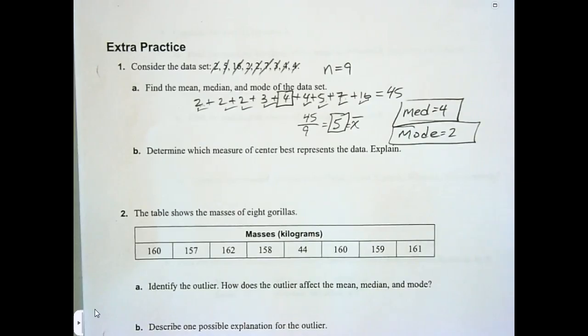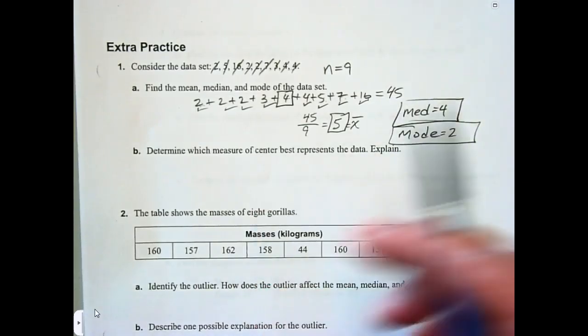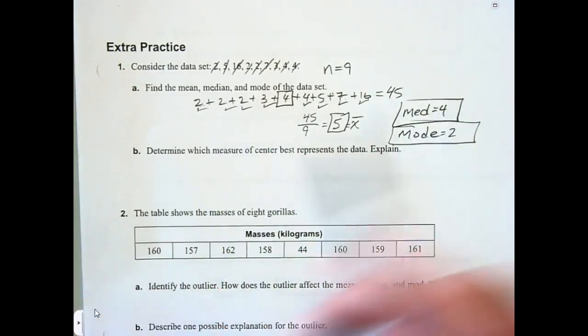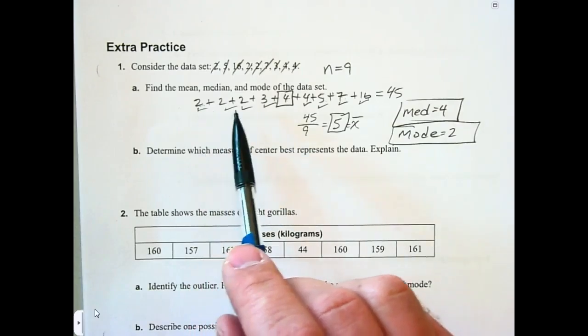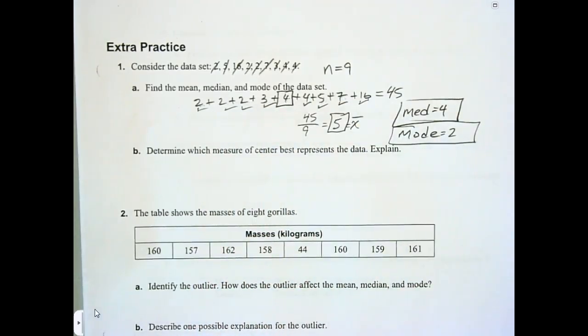Now, just so you know, you could have a situation where there is no mode at all. Nothing occurs more than once, so there's no mode. Or you could have a situation where you have 2 or 3 modes. You have multiple numbers appearing multiple times. Maybe you'd have another 4 in here. You'd have a 2 and 4.